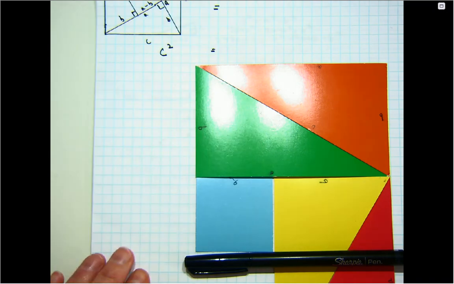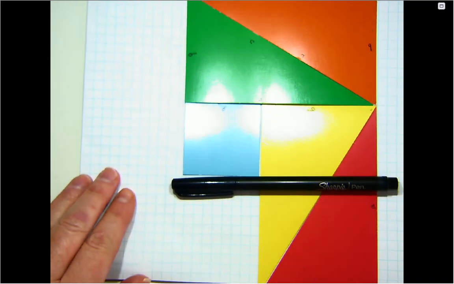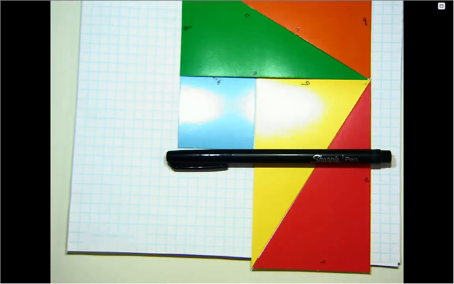There's your A squared. And now looking below the marker, what is the dimension there of that square below the marker?